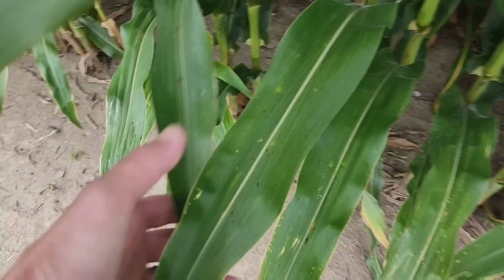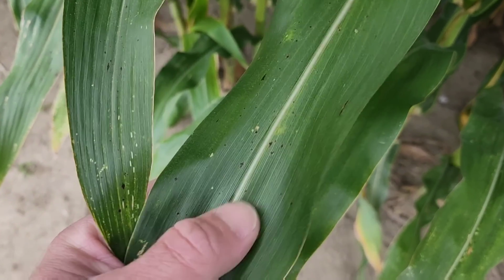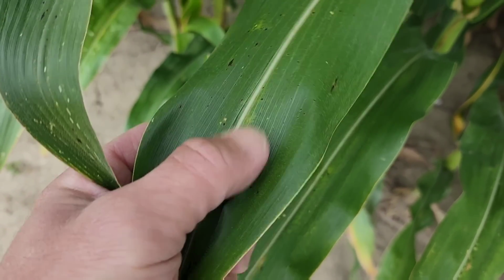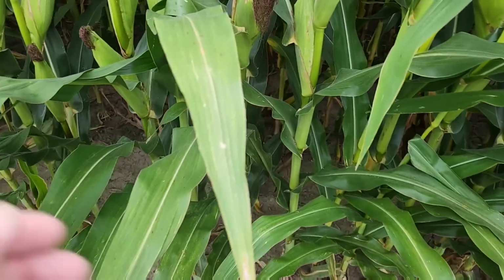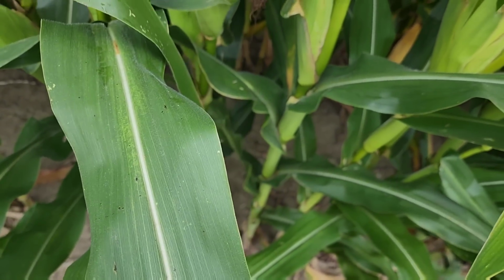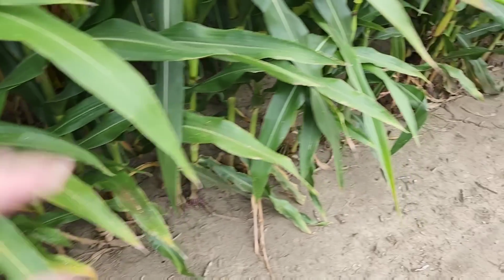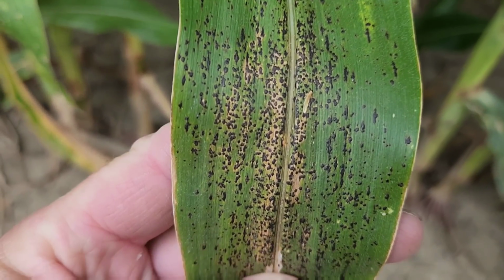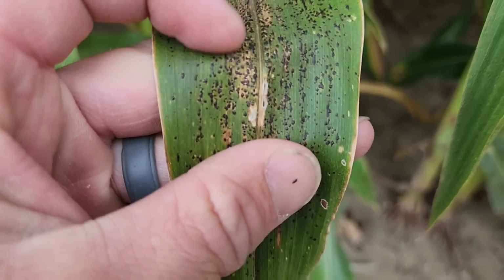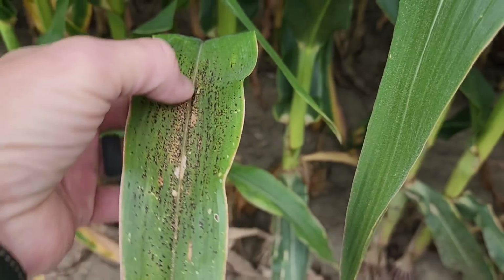Definite tar spot. It's definitely progressing. The lesions are getting bigger, more defined, bumpier. When we were first seeing it a long time ago, they were flat, and they do get some definition to them as they mature, and elevation. Like this leaf here's got quite a bit on it, and you can see that it is starting to kill that plant tissue.